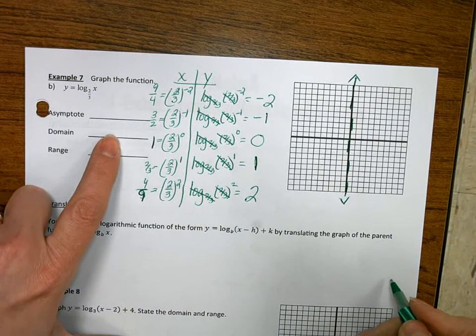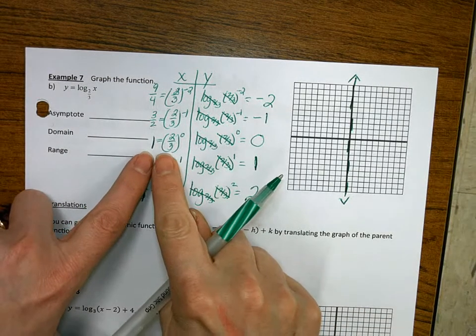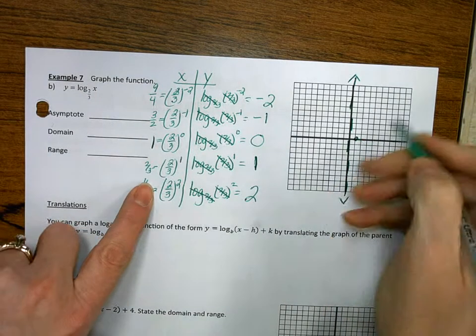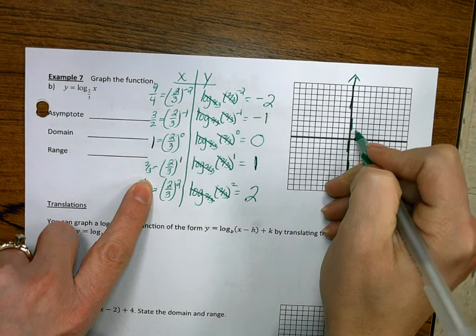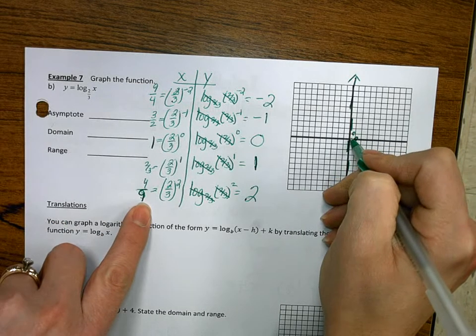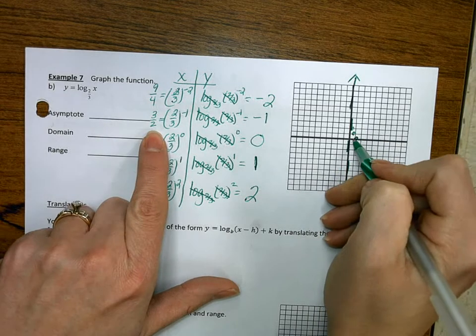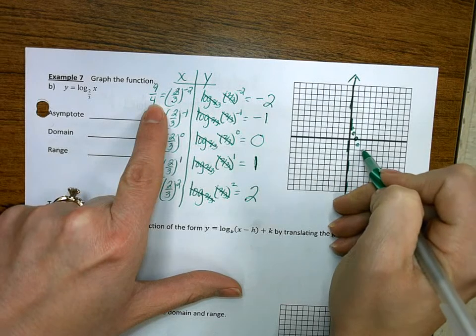Okay, now I need to go and plot my points on my graph. Plotting my easiest ones first, 1, 0. I'm going to go to the right one. All right, (2/3, 1), I'm going to go to the right 2/3 and up 1. (4/9, 2), just to the right 4/9, and then up 2. (3/2, -1), so 1 1/2, I'm down 1. (9/4, -2), at 2 1/4, I'm down 2.